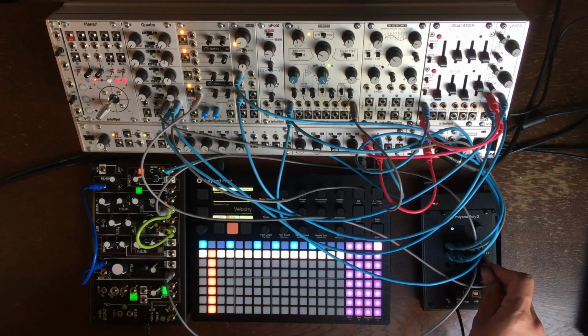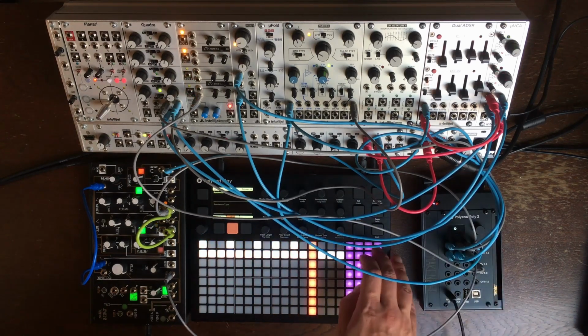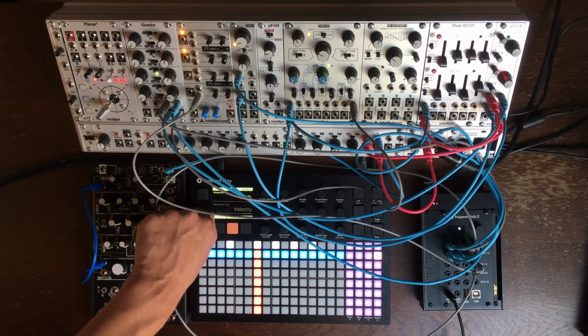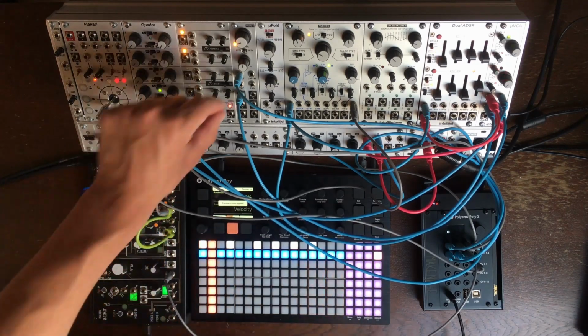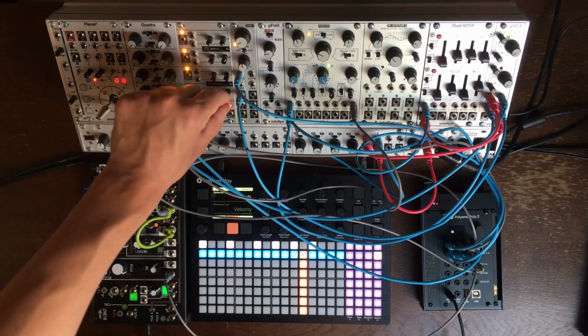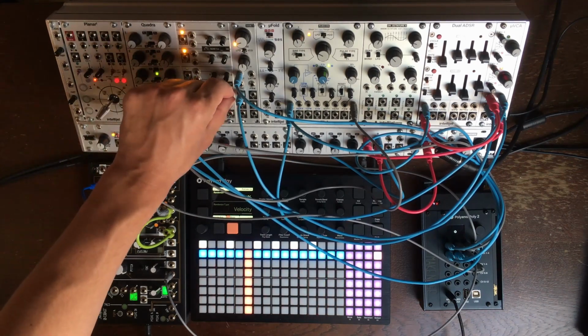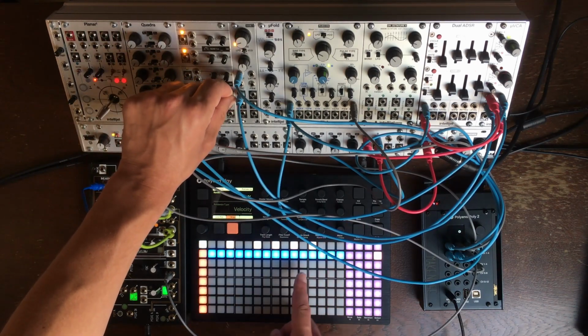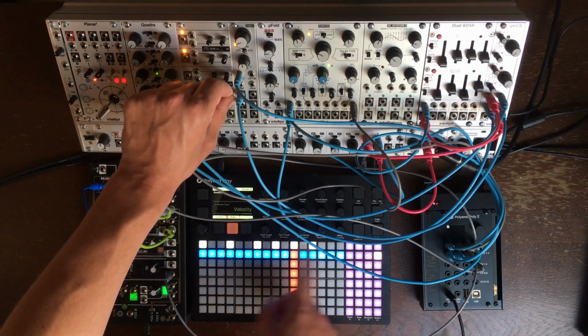Maybe we can do it with channel 4 actually. Might be better because it's playing all the time. I guess it's sending velocity only when it's playing on the other ones.